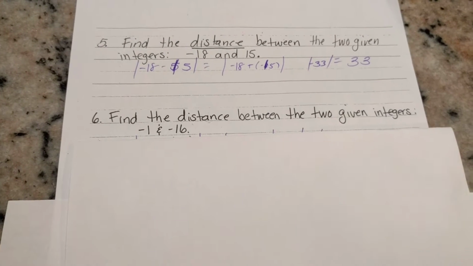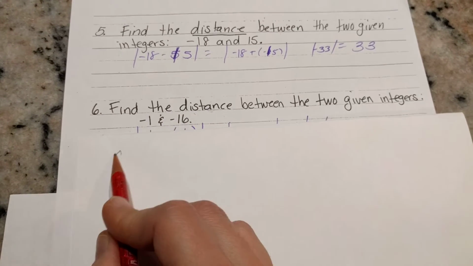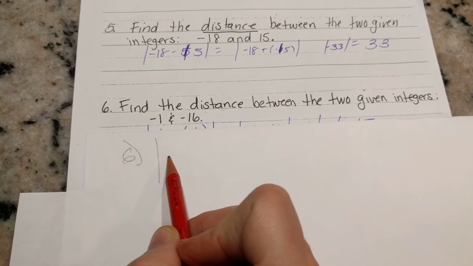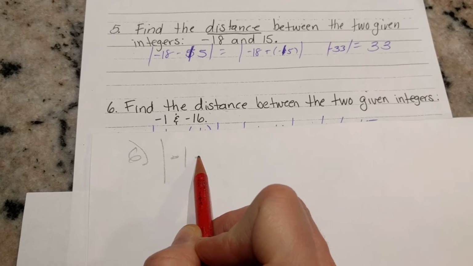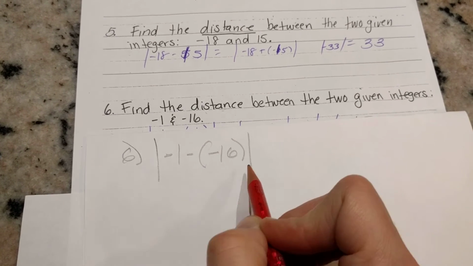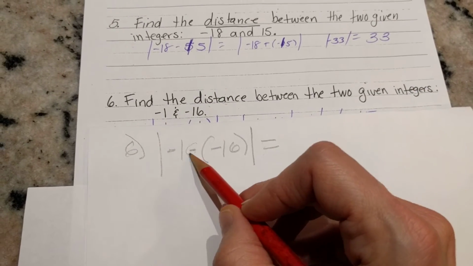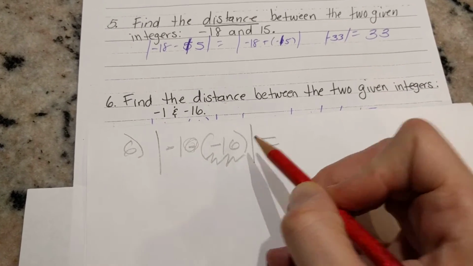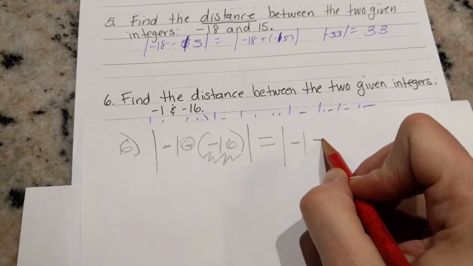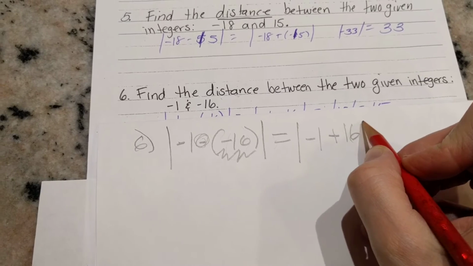All right, guys, so for number 6, you're trying to find the distance between these two given numbers. So it's going to be the absolute value of -1, and you're going to subtract the next number. Okay, that's setup number 1. What you do from here is rewrite minus into plus opposite. So -1 plus the opposite of -16 is 16.